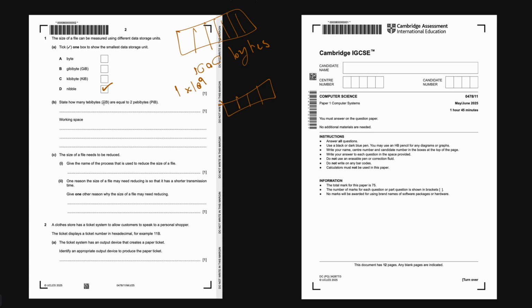State how many tebibytes are equal to 2 pebibytes. So we have a normal byte, right? And then we have a kibibyte, and then a mebibyte, and then a gibibyte, and then we have a tebibyte, and then we have a pebibyte. By then I mean a multiple of 1,024, multiple of 1,024, multiple of 1,024.